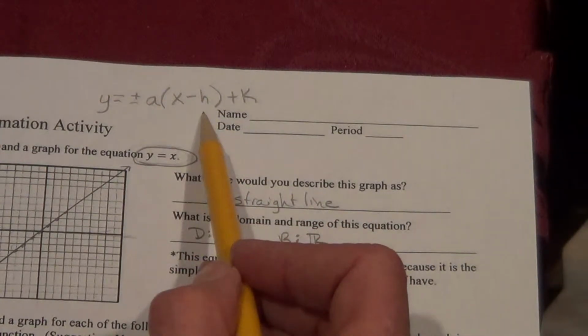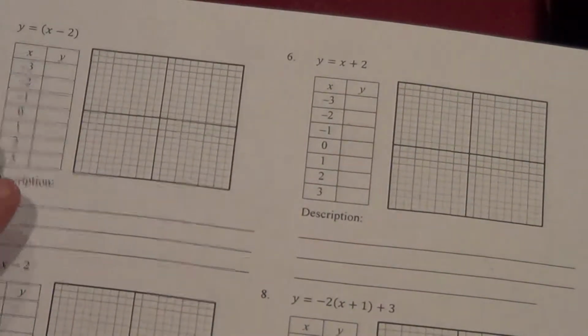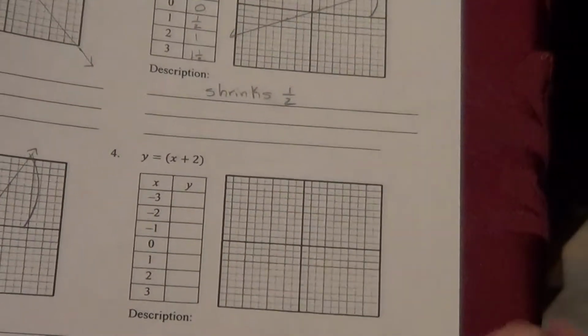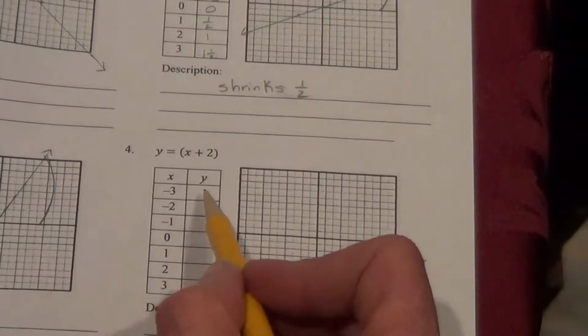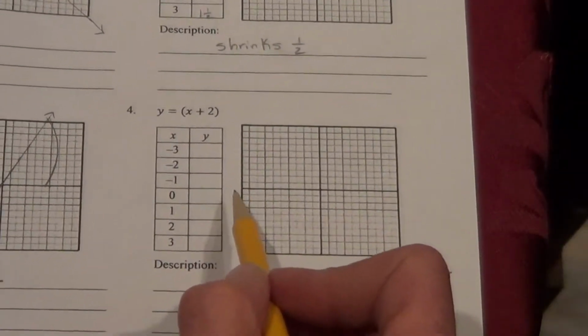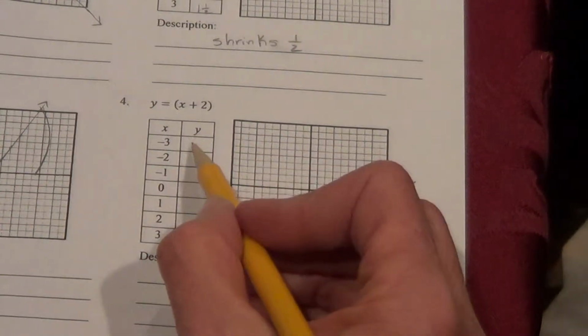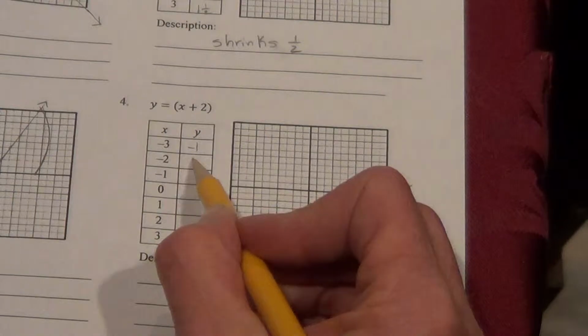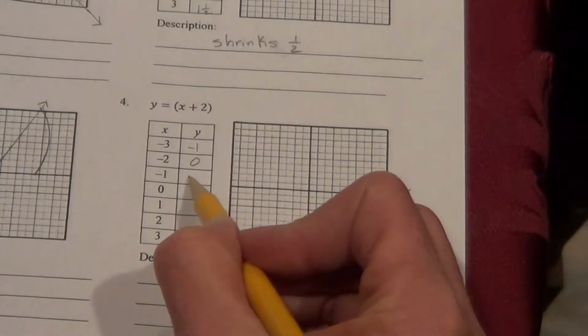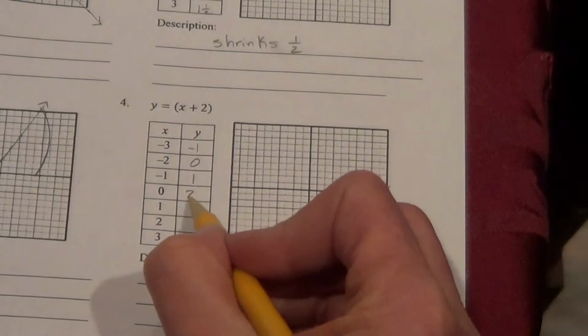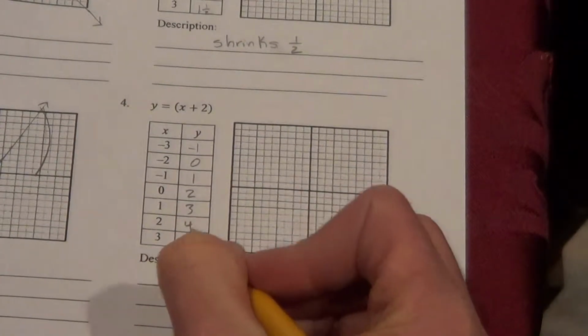Now tonight we're going to look at the H. Number 4 and number 5 on each of these pages is your H value. So let's see what it's doing. Let's just graph several of them and see if we can see what's happening here, and then we'll fill in the description. So if we add 2, negative 3 plus 2 is negative 1, 0, positive 1, positive 2, 3, 4, and 5.